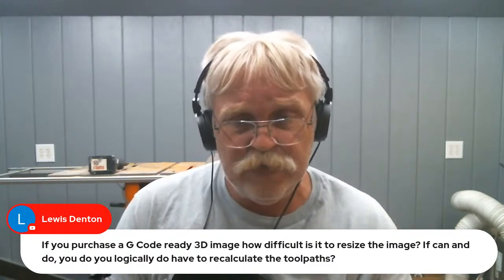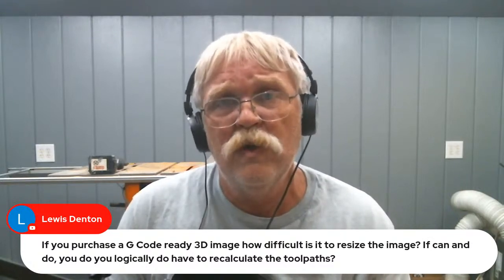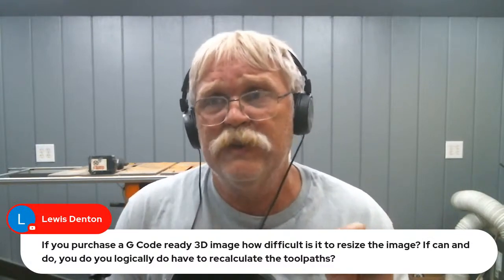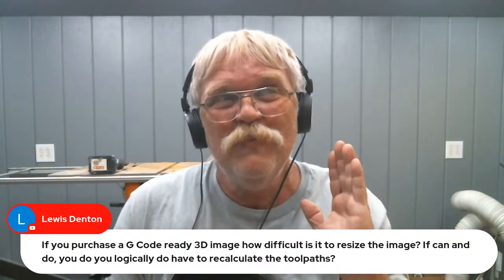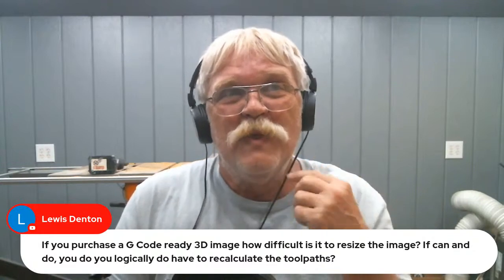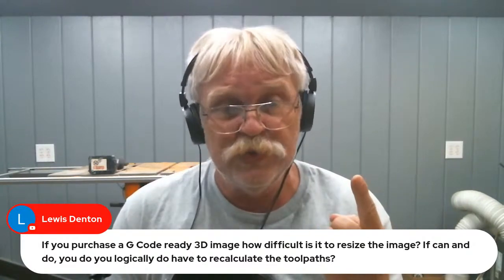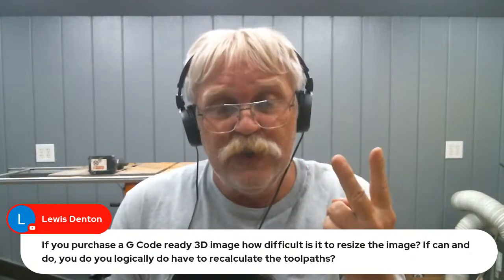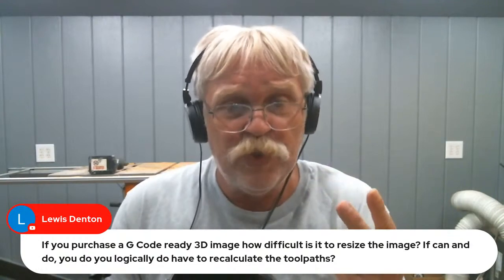Personally, I think of G-code ready in the same way I think of one size fits all. It isn't. With G-code ready, you would still need to get in and make sure, number one, that you have those tools, and number two, that any feeds and speeds they have set are safe and appropriate for your machine.